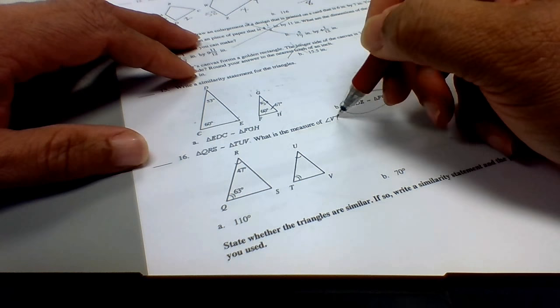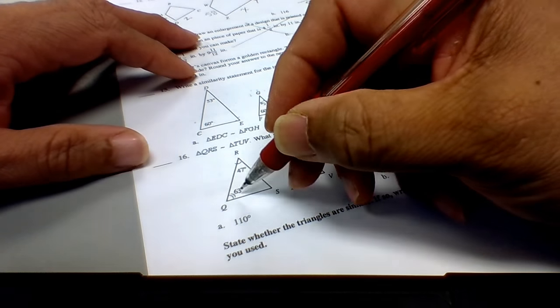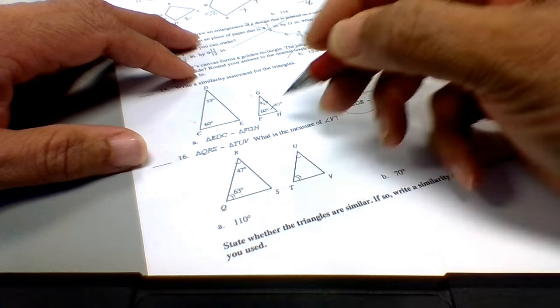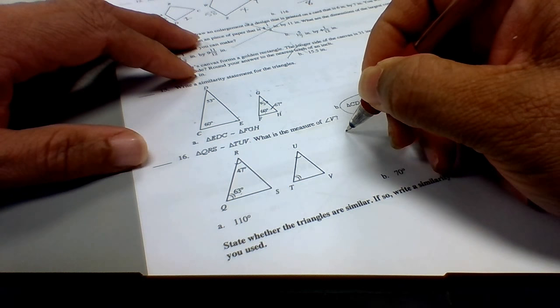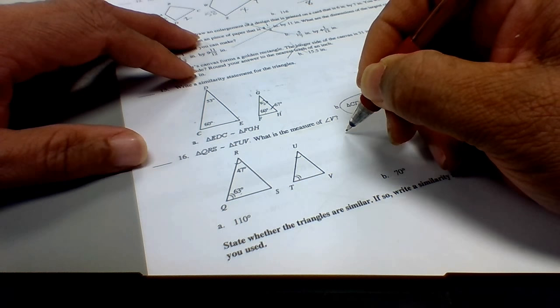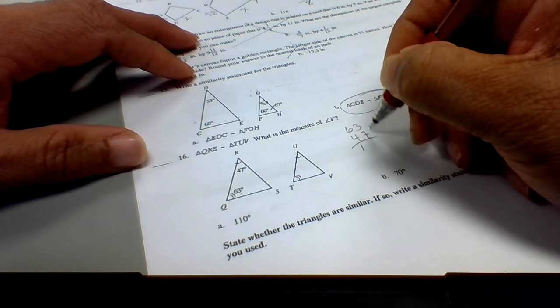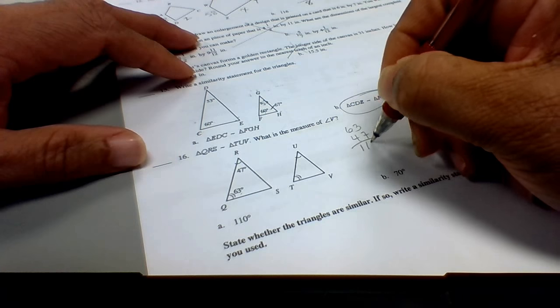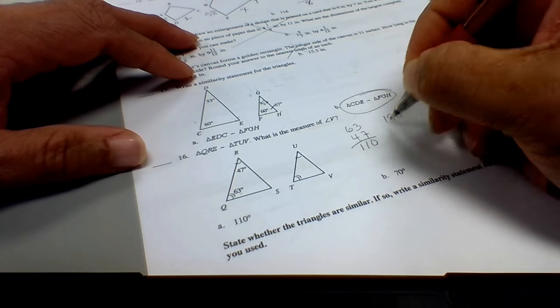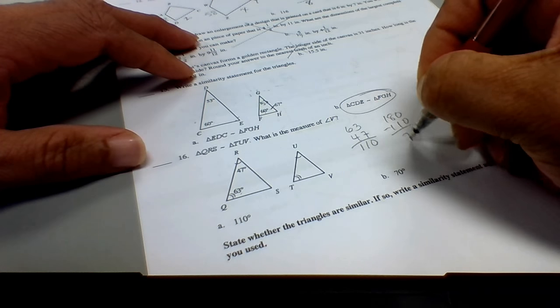So how much is angle V over here? If this is 63 and that's 47, you add those together, you get 110. 63 and 47 is going to give you 110. So 180 minus 110 gives you 70. So it has to be 70 degrees.